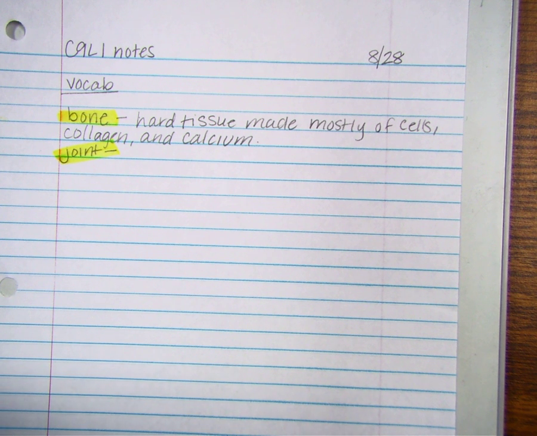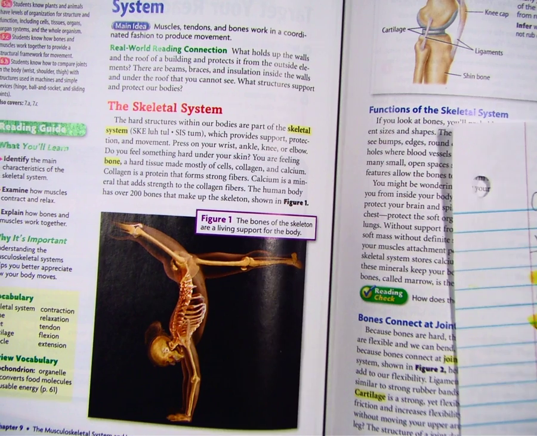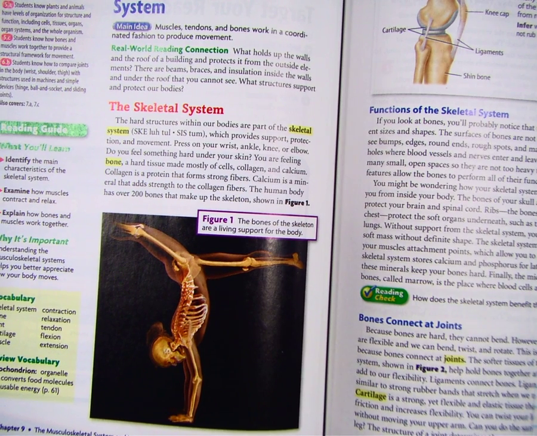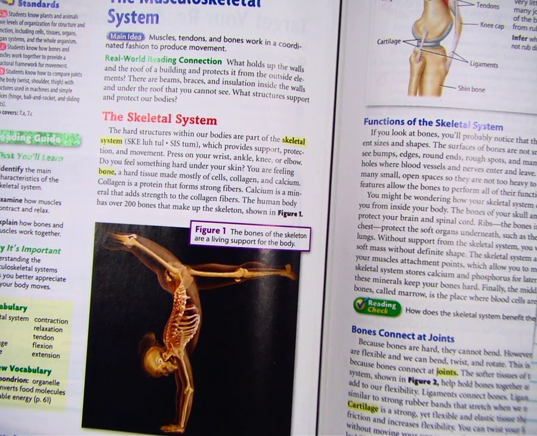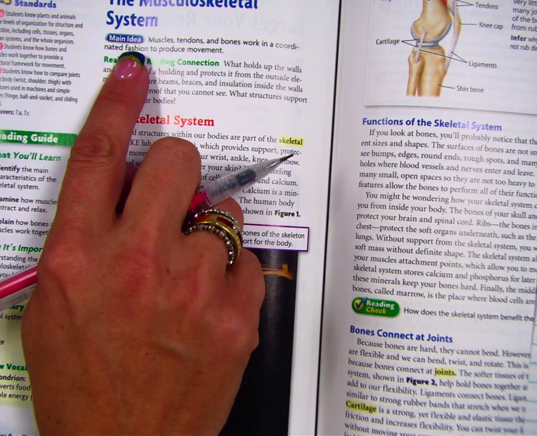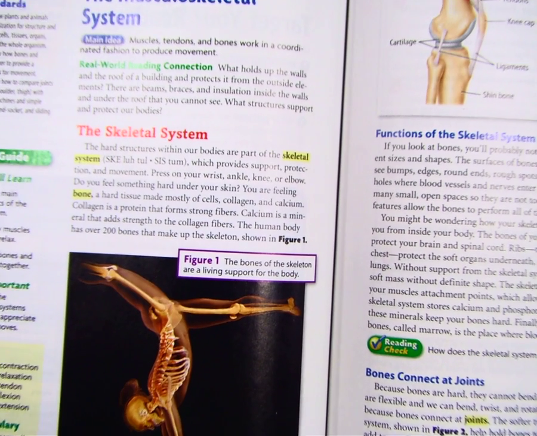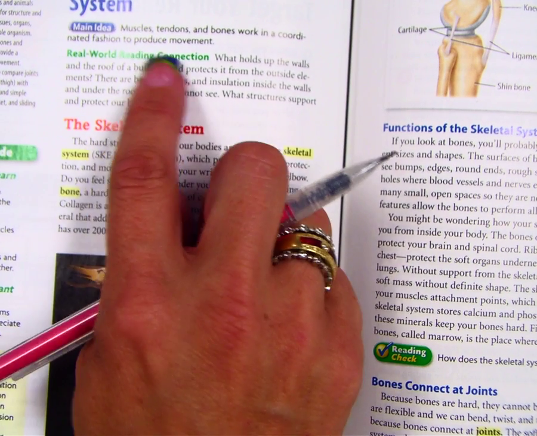Now what we're going to do today is practice reading and taking notes for science. So I'm going to move my paper on top of the book so that we can read along together, and you should be open to page 360. I'm going to do maybe 2 paragraphs with you, and then I'll put another video up on how to access the website. Okay, so this is the musculoskeletal system. We're reading the main idea. And I would follow along in your book and take notes on your paper along the way.